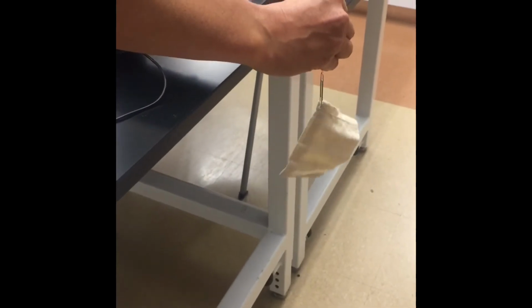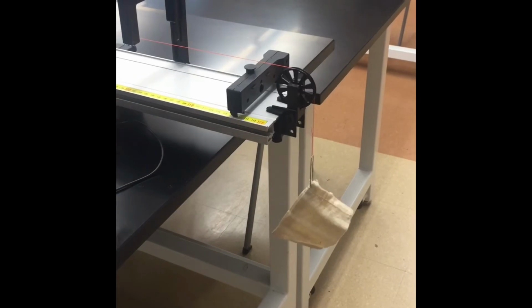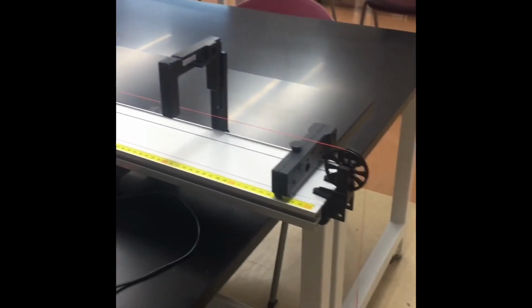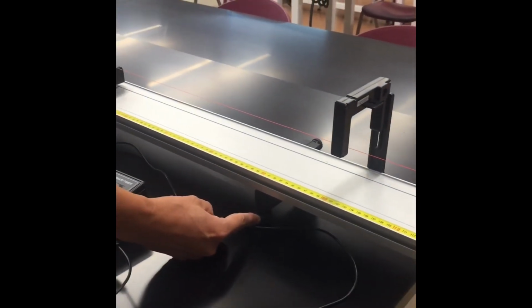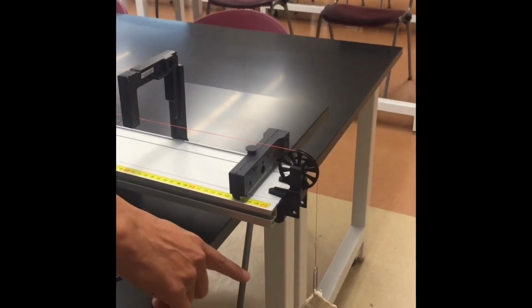I believe the way this is adjusted is the track isn't perfectly level with these legs. We've faked it out. The paperclip and the bag have some mass.